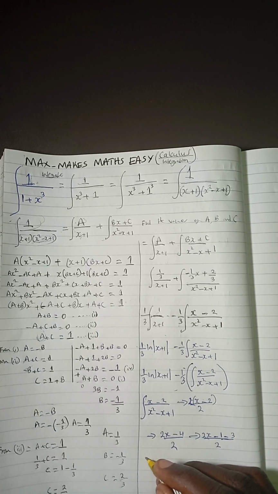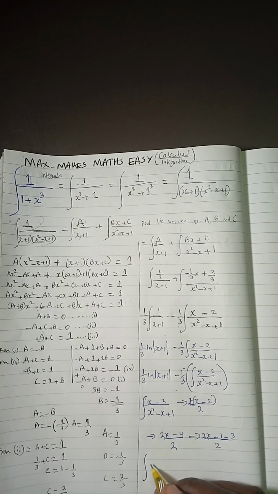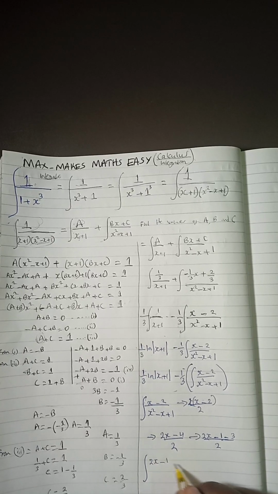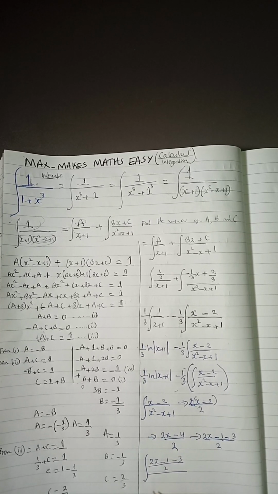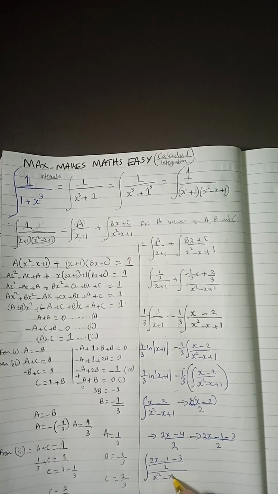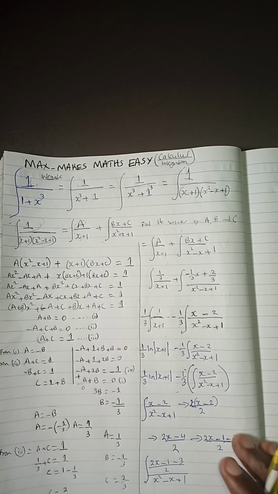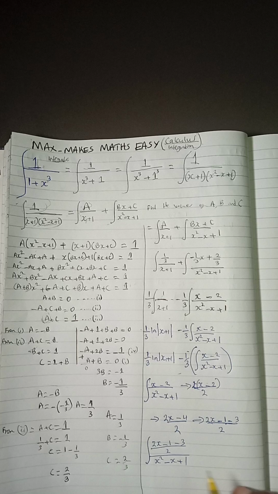So this integral becomes 2x minus 1 minus 3 over 2, then divided by x squared minus x plus 1. Hope you have understood.